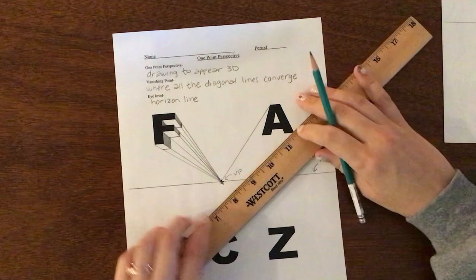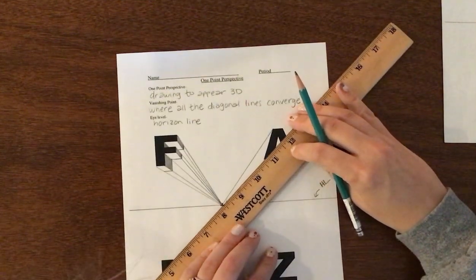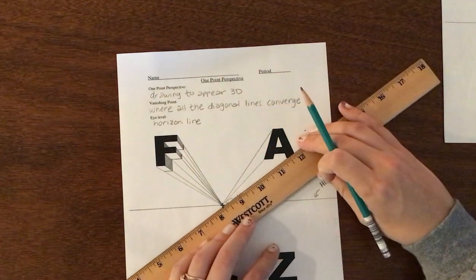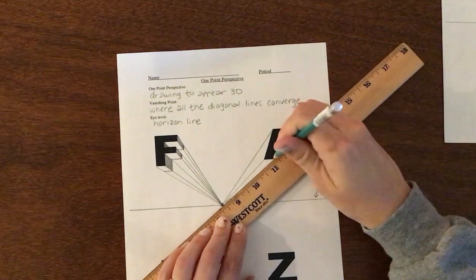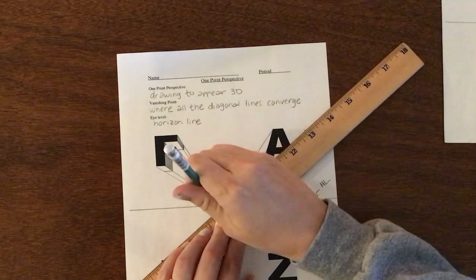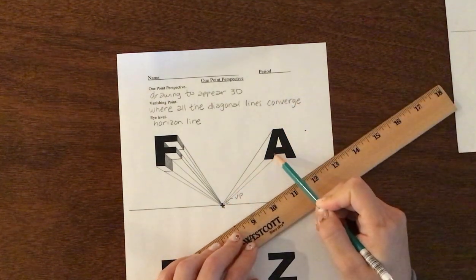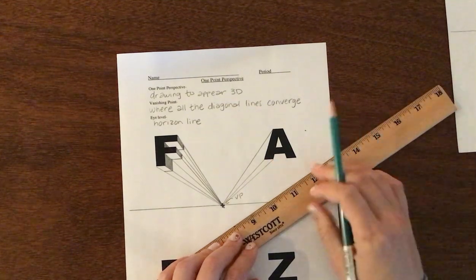Move it this way so you can see. Okay, this corner would go through the A right away, so we don't need to draw it.